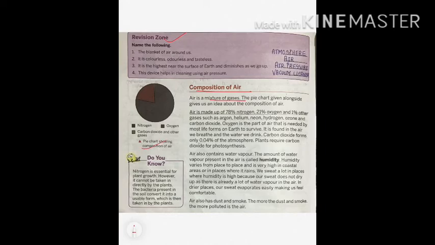Okay, now here is a pie chart. What is a pie chart? You can see the circular chart. You must have seen the bar graphs like this, and these are for graphical representation of any data. Now this is a pie chart which is showing the composition in the form of percentage.